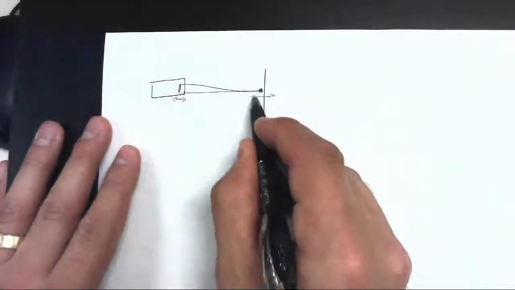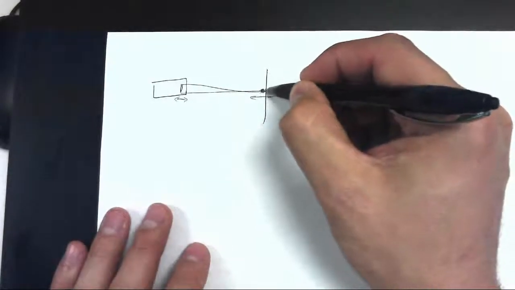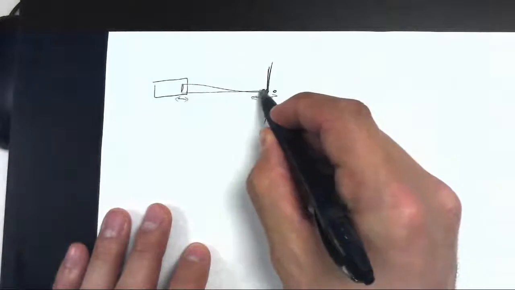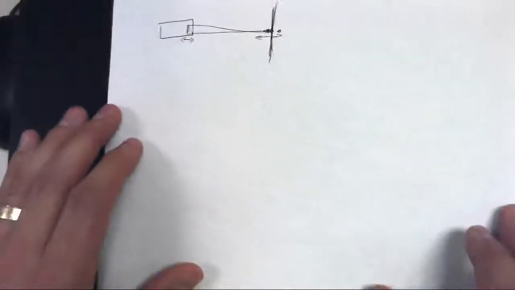It was moving this focal point forward and backward. And you only get a clear image on the screen if the focal point is exactly where the screen is. If the focal point is back here or in front, we get a blurry image. Another example of a convex lens that is most important to all of you is your eye.